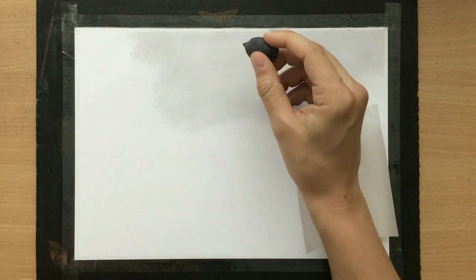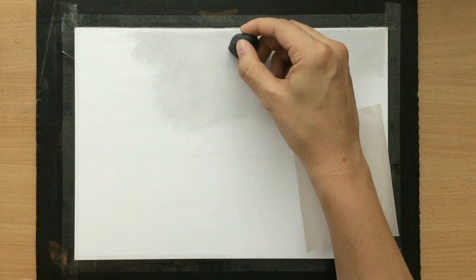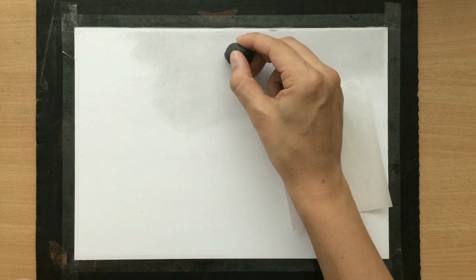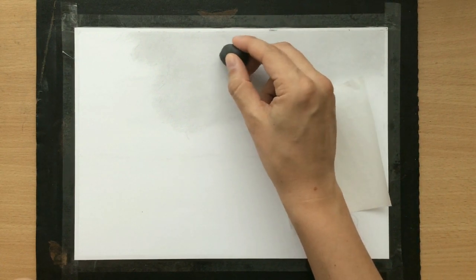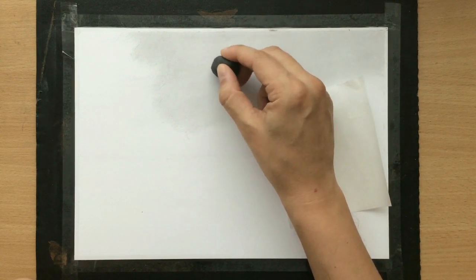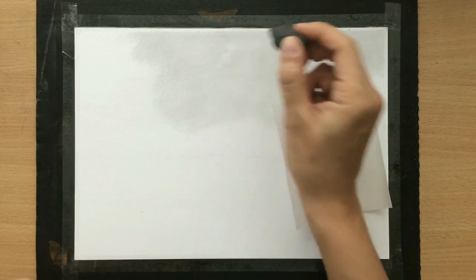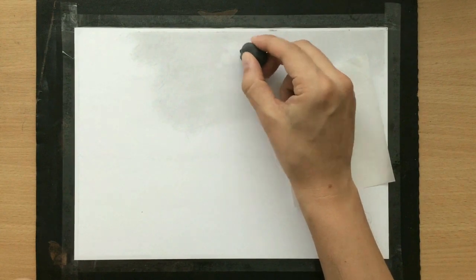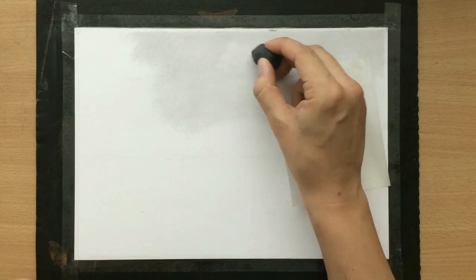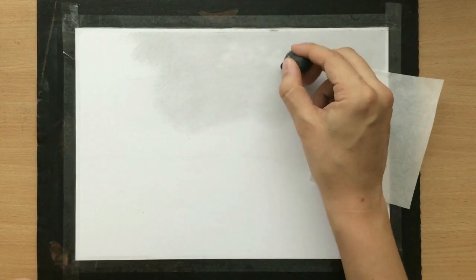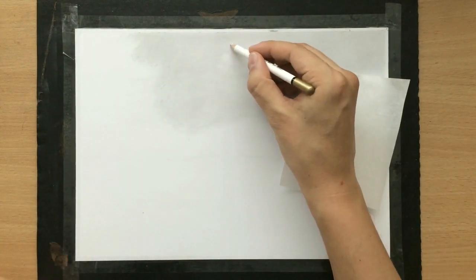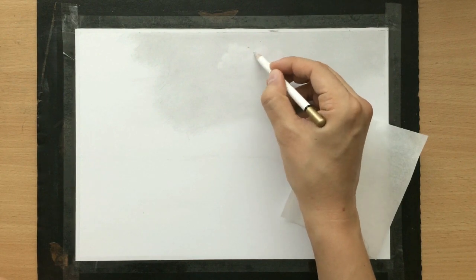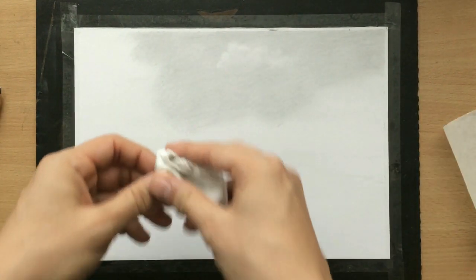So now I grabbed a kneaded eraser, and you can see that I'm dabbing a little bit where I think that the clouds are going to be, trying to lift up some of that graphite, and then I use a pencil eraser to further define the edges, the upper edges of those clouds.